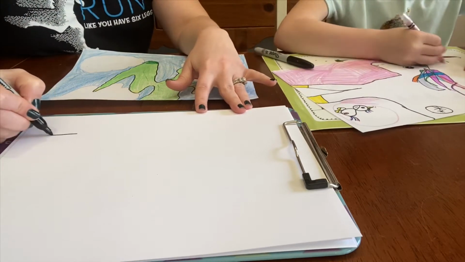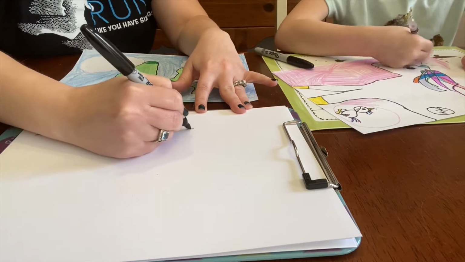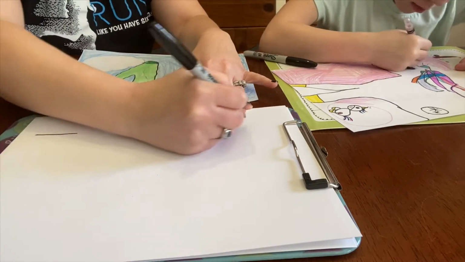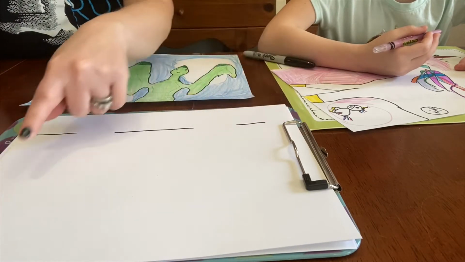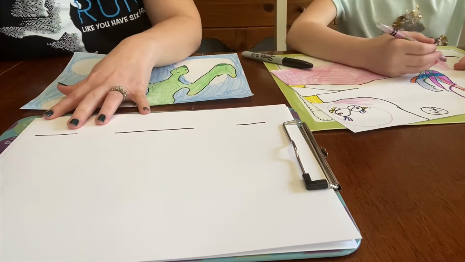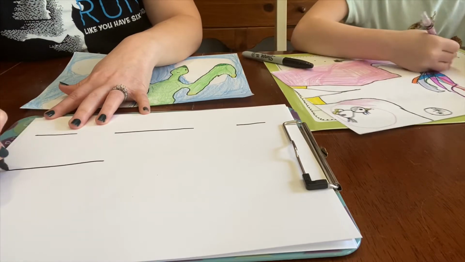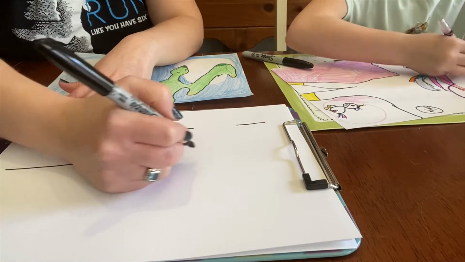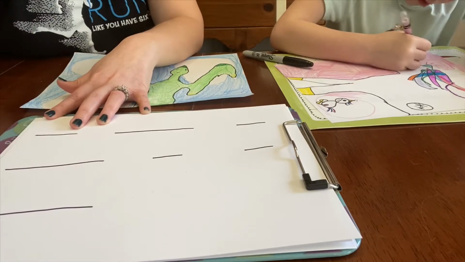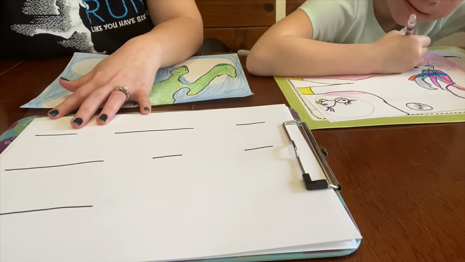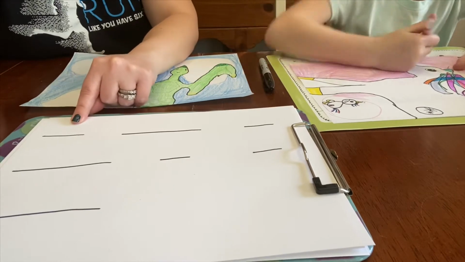So the dinosaur is, I don't have any more room here, so I've got to go underneath. Headed to its nest.